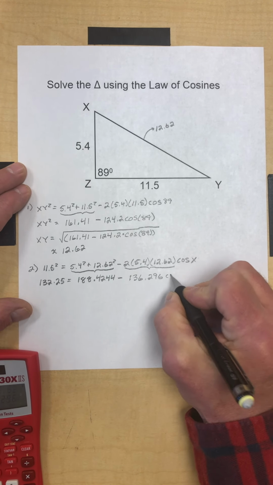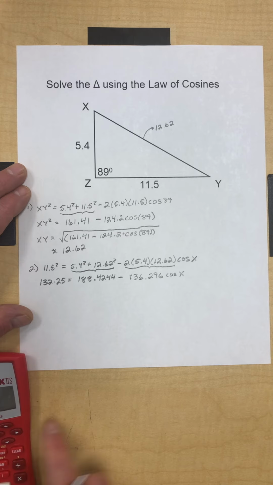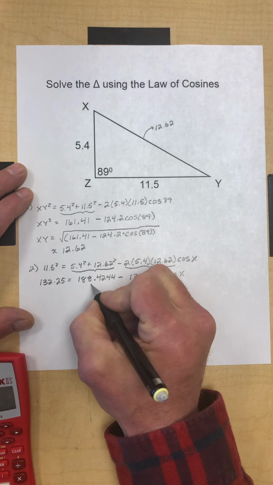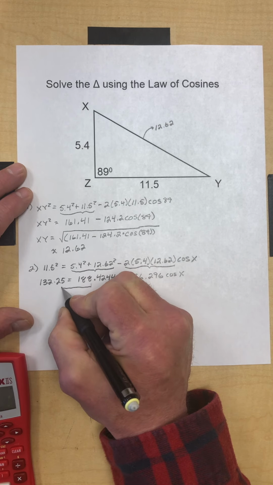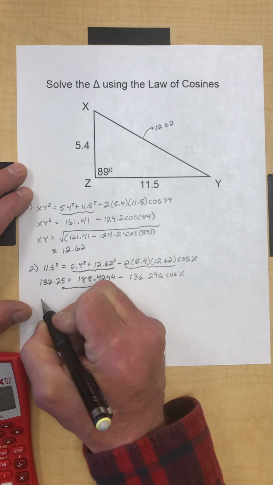Okay, times the cosine of angle x. So let's see. I've got to isolate cosine of angle x, so I've got to subtract this guy from both sides. Okay, so I go 132.25 minus 188.4244, and it's going to be negative.